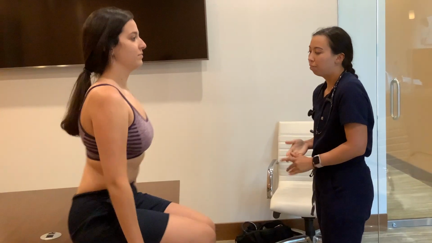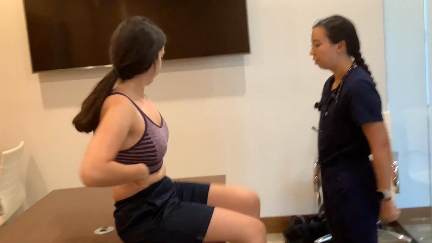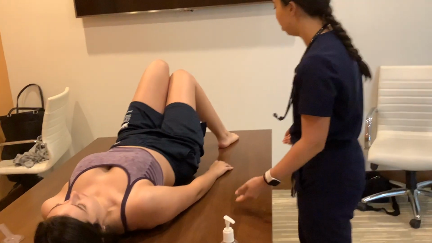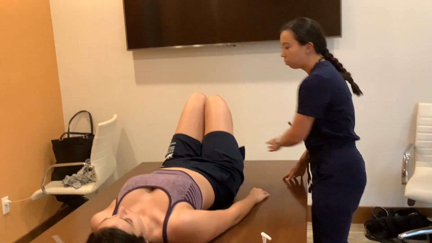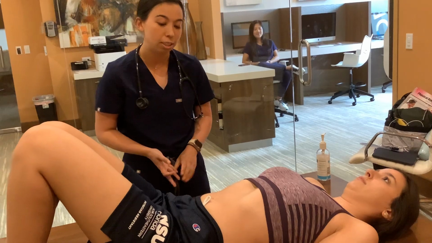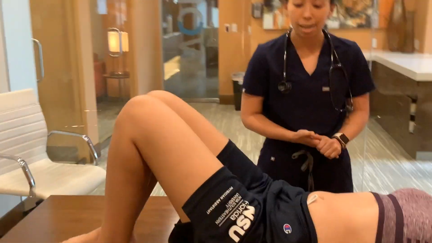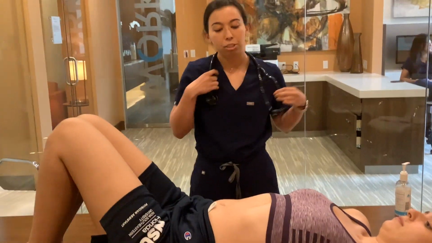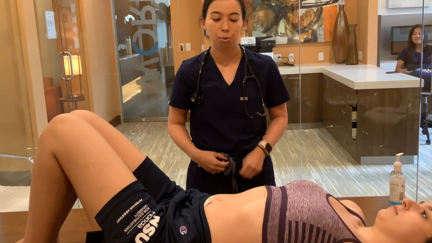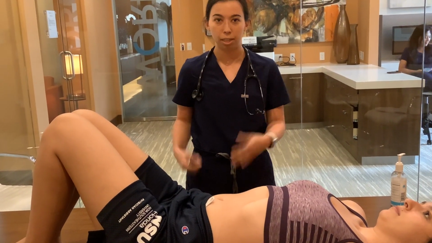So starting off, I'm going to have you lay down right here on the bed. Yep, that's perfect. You can have your feet comfortably bent for me. I'm going to start off by inspecting the abdomen, the contour, noting any striae, distension, pulsations, masses. I forgot for inspection, I am also going to inspect the condition of the umbilicus.